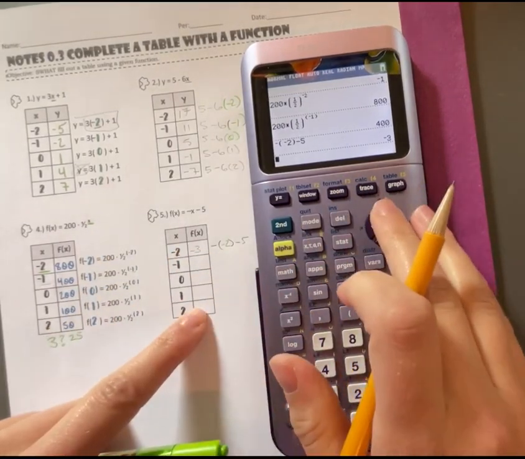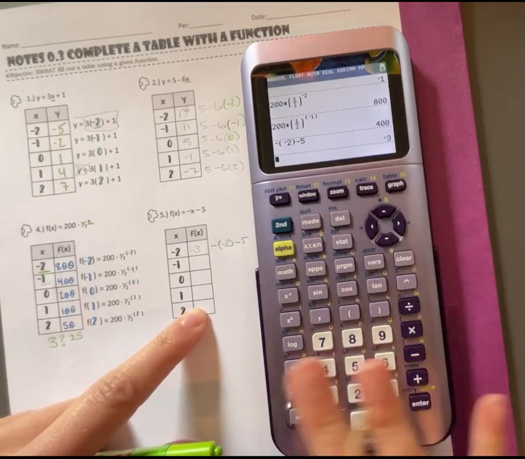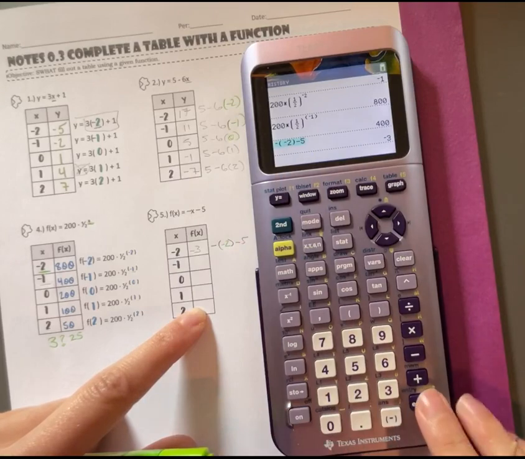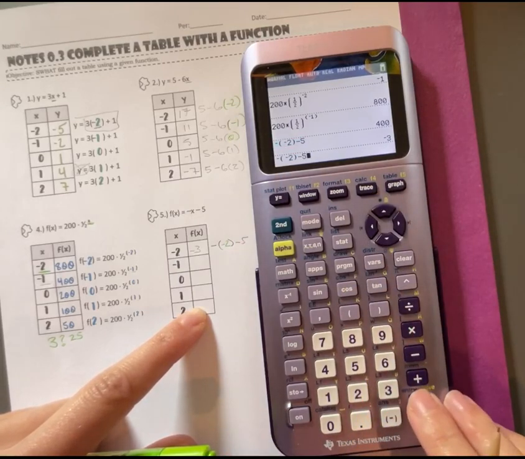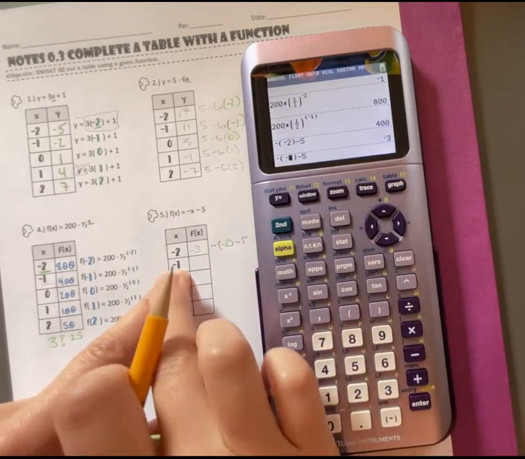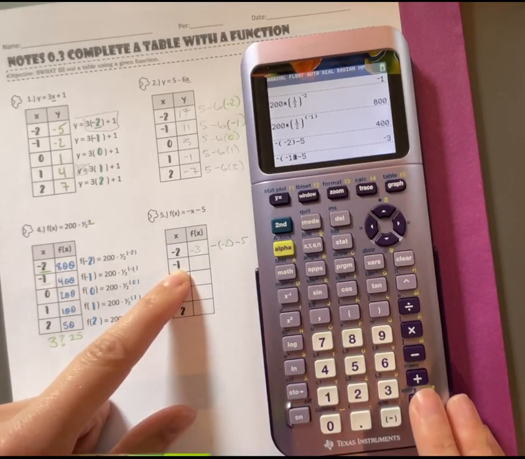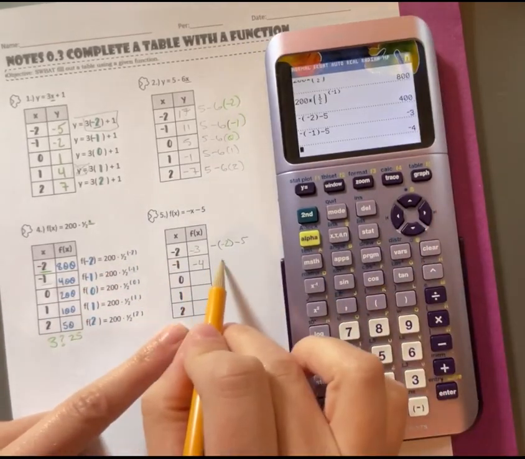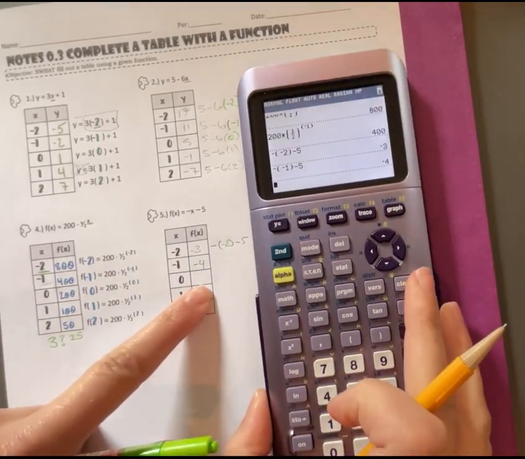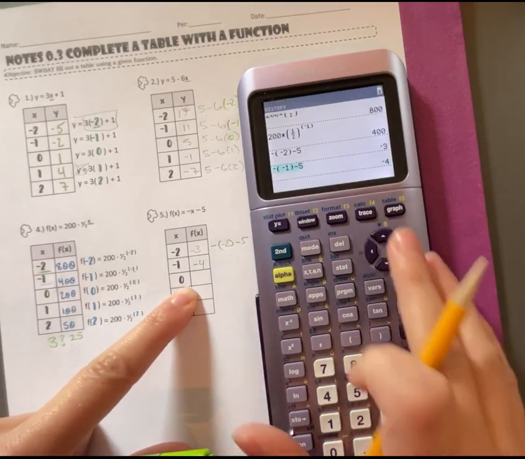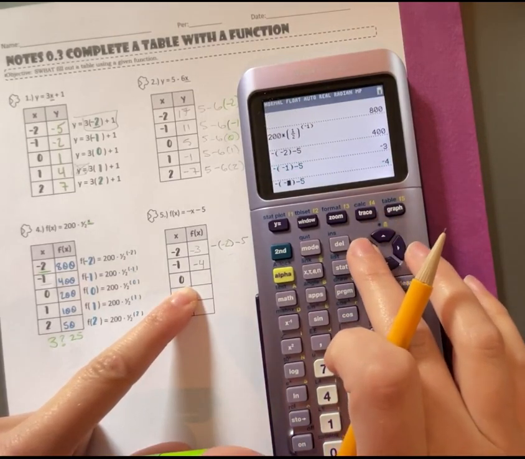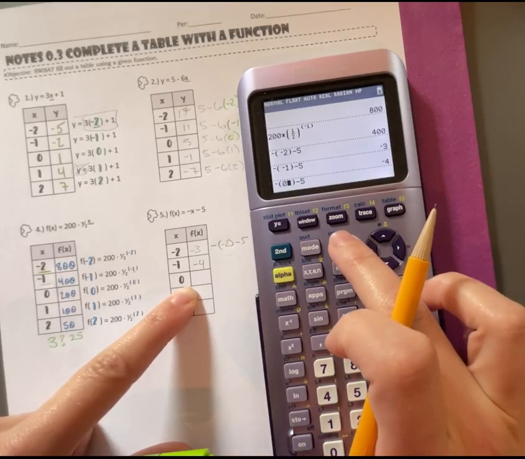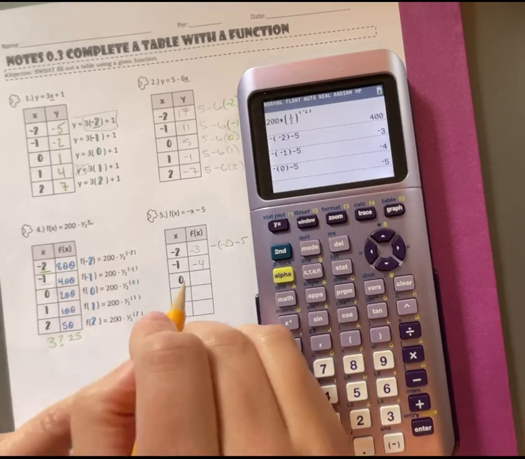Now, what I can do, you can retype all of that, or I'm going to use a little bit of a cheat. Go back to where I originally typed, and then using my directional pad, hit enter, and then all I have to do is change that -2 to a -1, and I get my -4, okay? I'm not going to write it out on the side this time. So this time I'm going to replace with a 0. So using my calculator, hit enter. I want to replace this with a 0, so I put 0, and then I just delete out that 1, and I get my -5.